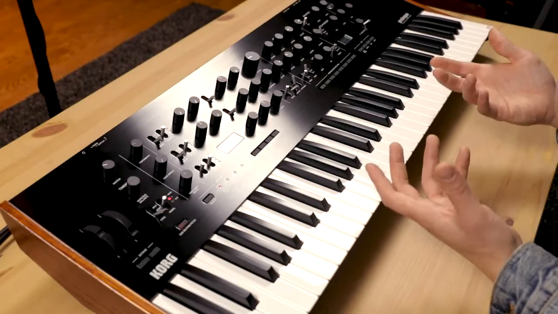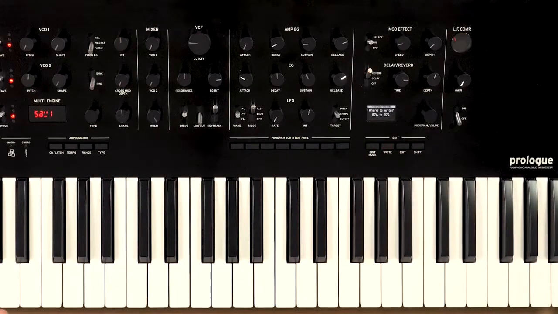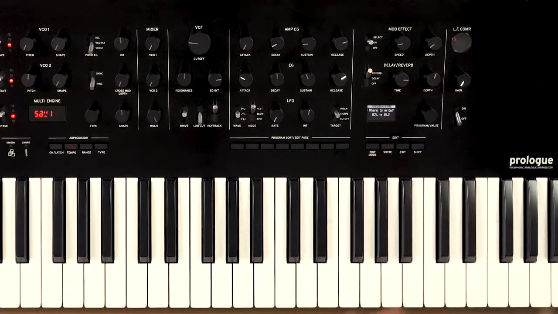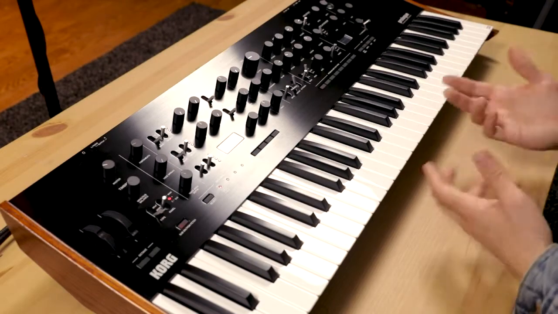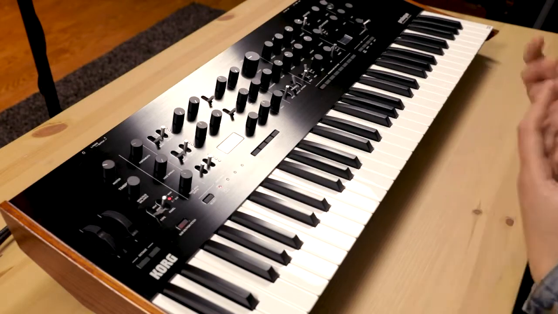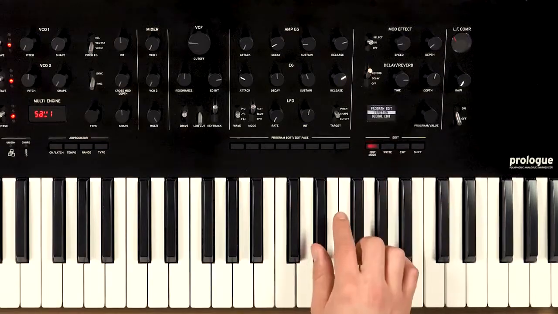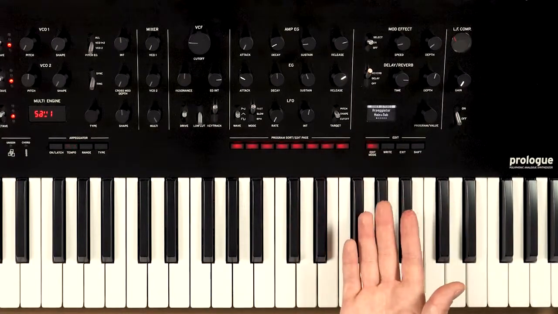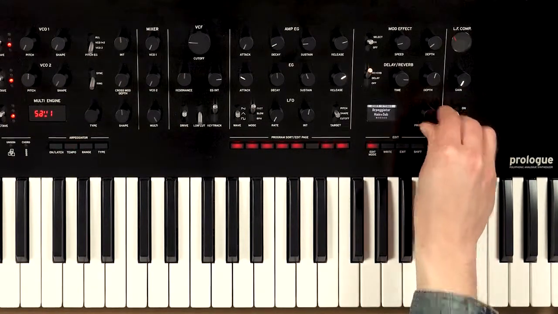Now if I want to write that program into Prologue's internal memory, I simply press write, and that's going to write that layer, split, or crossfade when I press write again after selecting the slot that I want to use. Remember, you can use the arpeggiator while in a split layer or crossfade, and if you only want to use that on one of the sounds in the split layer or crossfade, you can do this by accessing the menu, going to Program Edit, and then going to Other Settings, Arpeggiator, Main, and Sub, or switch it to Main, or just Sub. So that's the Korg Prologue analog synthesizer.